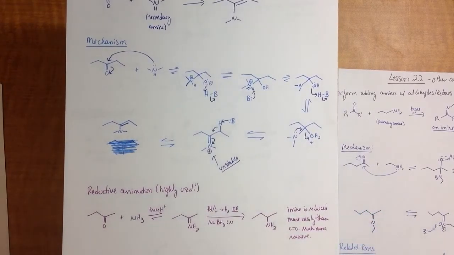A lot of times we take advantage of this and may use reductive amination in synthetic organic reactions, simply because it's much easier to reduce an imine than it is to reduce a C double O bond.